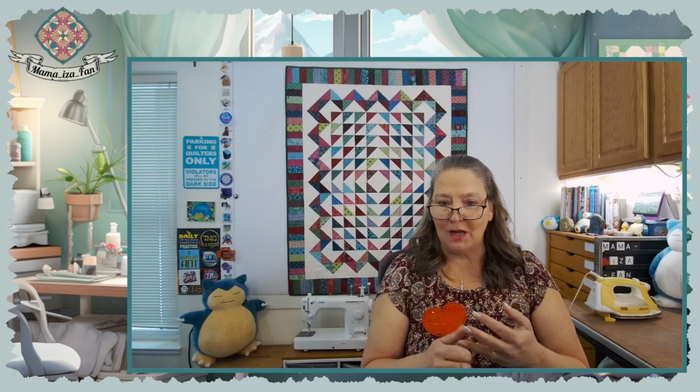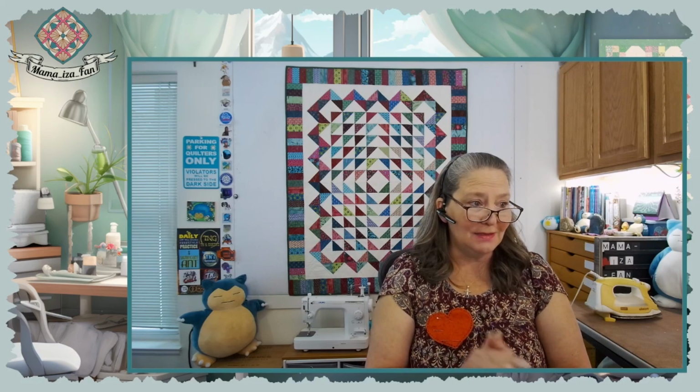You have wide back options as well. You will find 60-inch width of fabric, you will find 90-inch width of fabric, and especially the 108s and 118s.